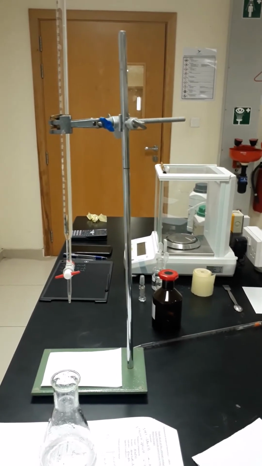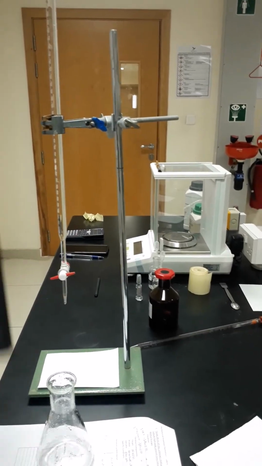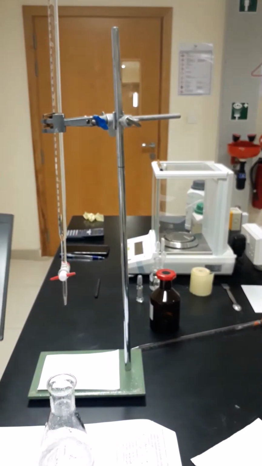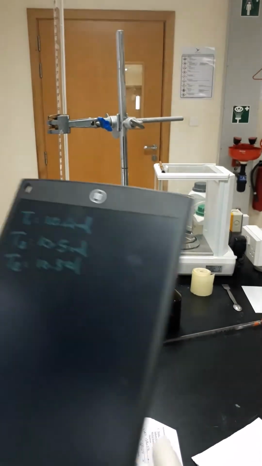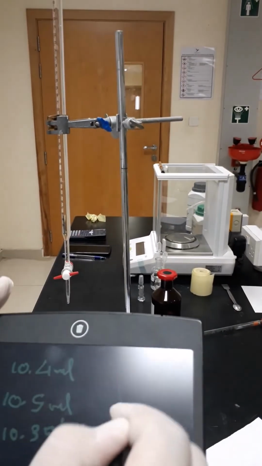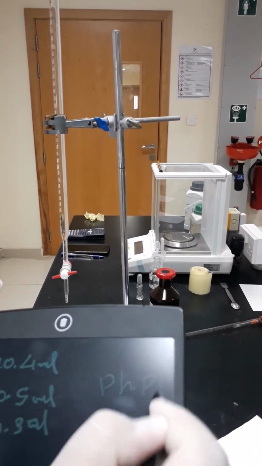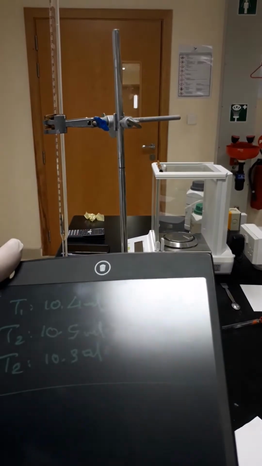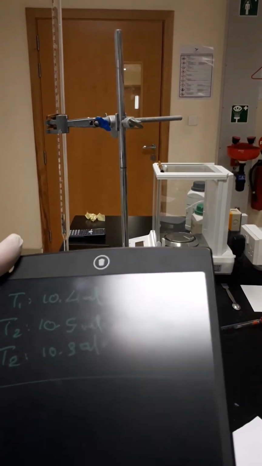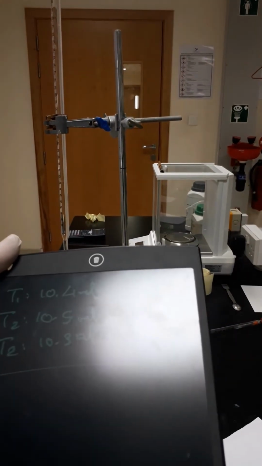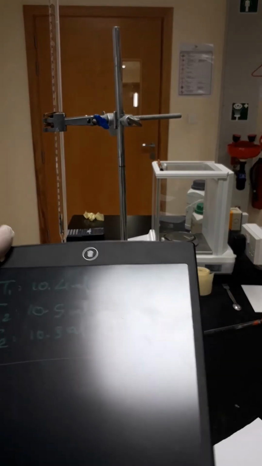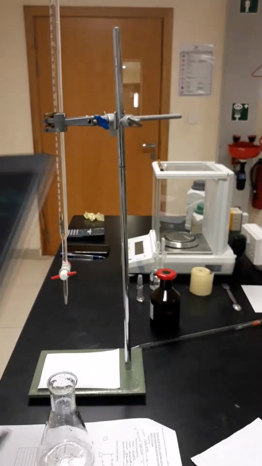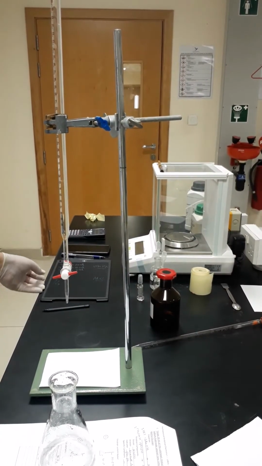So now I'm done with the 3 trials, and here are the numbers. These are the trials and the readings we got when we used phenolphthalein as an indicator. Now we are going to repeat the entire process again with 3 trials, but in that case we are going to use methyl orange as an indicator. Let's start.